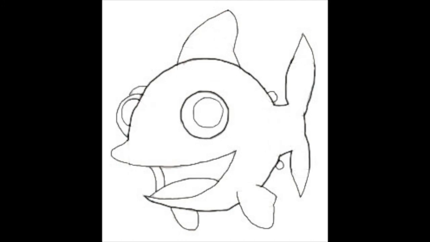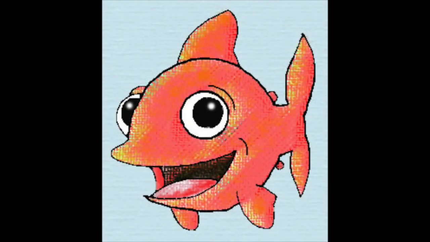If you've been drawing along, the next step would be to erase all the unwanted lines. Then add details, like these lines by the eye and mouth. Also, add 2 small circles in the eyes for highlights. Now, here's the finished line drawing, which can be a finished piece, or you can color it in however you like.